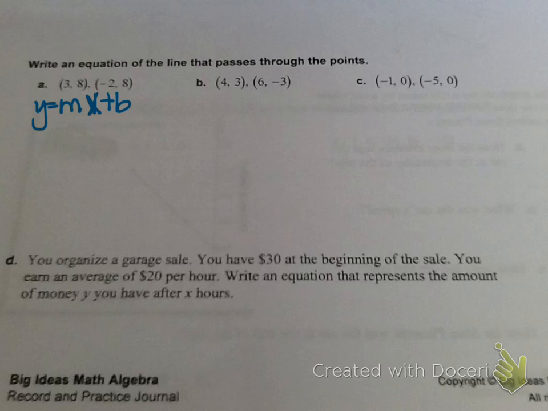And so we can find the slope. In this case, we would have 8 minus 8 over negative 2 minus 3, which gives us 0 over negative 5. So our slope is 0.